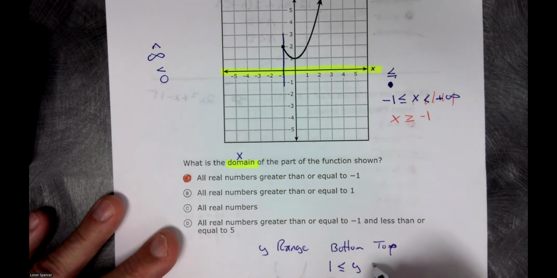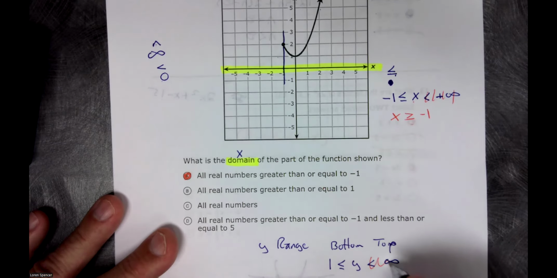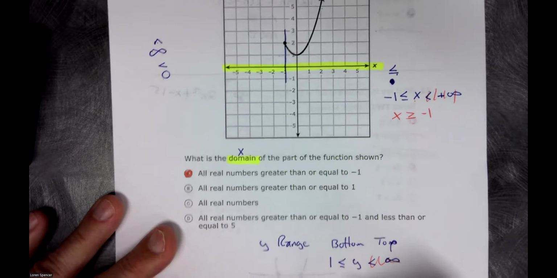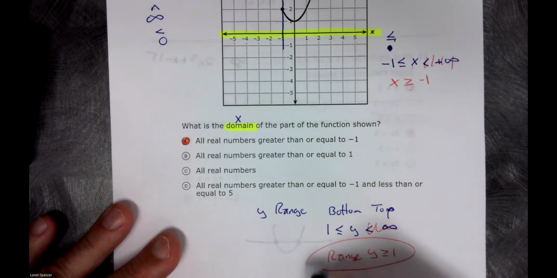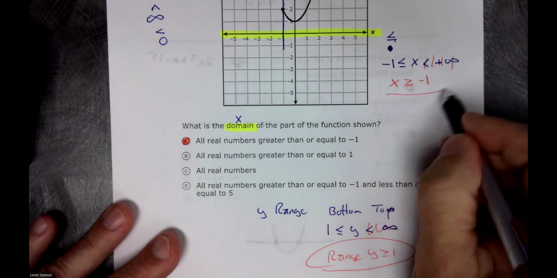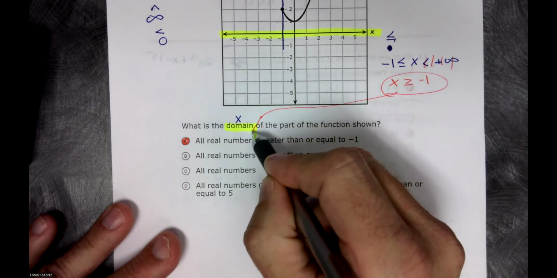And once again, we have an arrow, so we're going to infinity. Had they asked for the range, in this case it is y is greater than or equal to 1. But they asked for the domain, so this is the answer that we wanted.